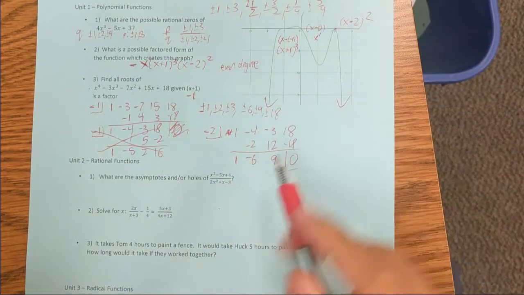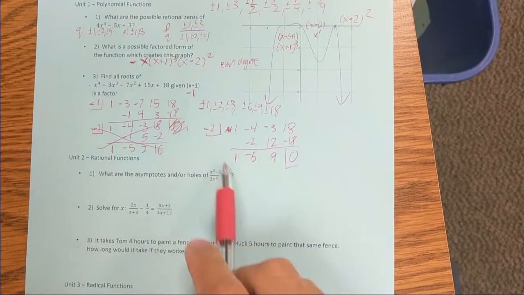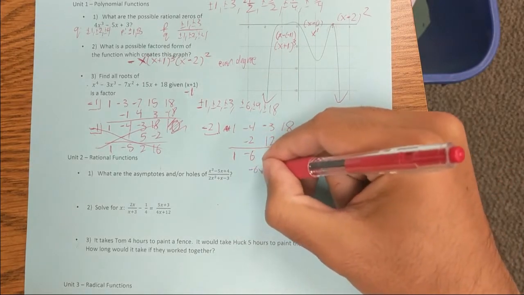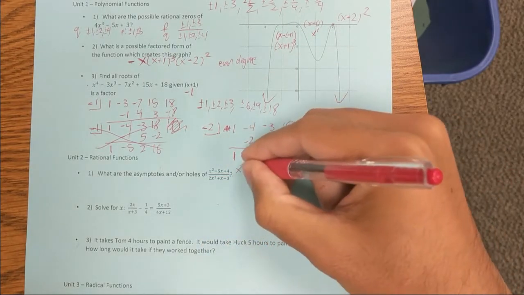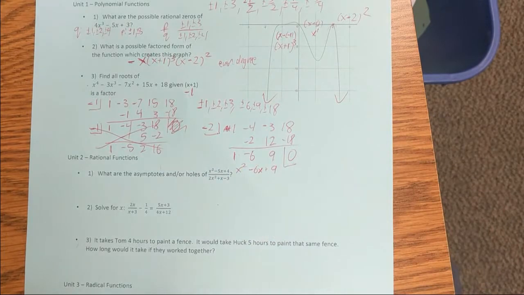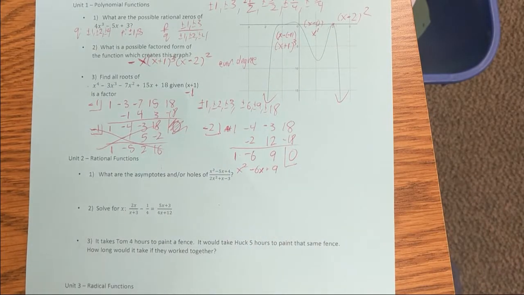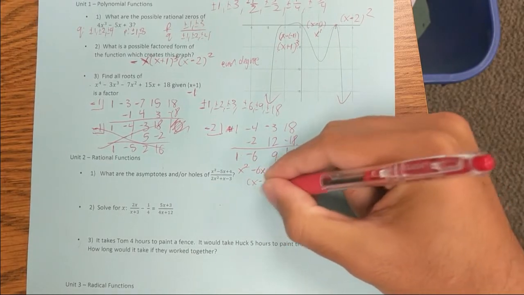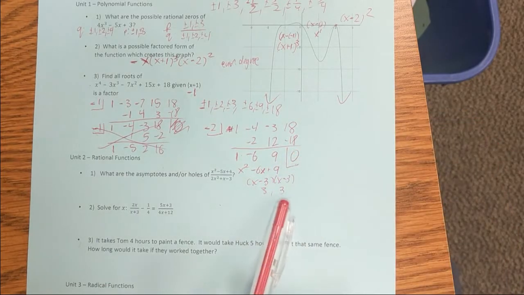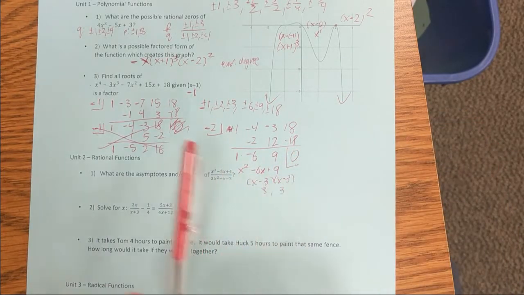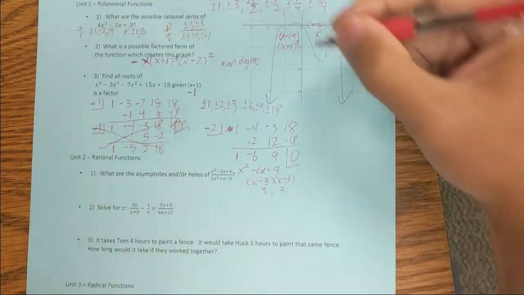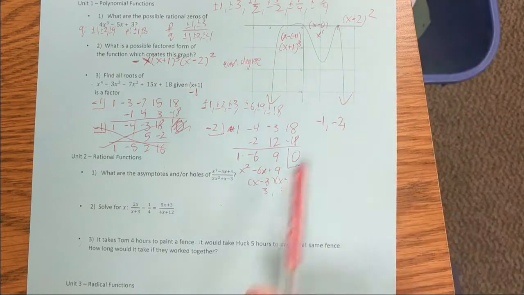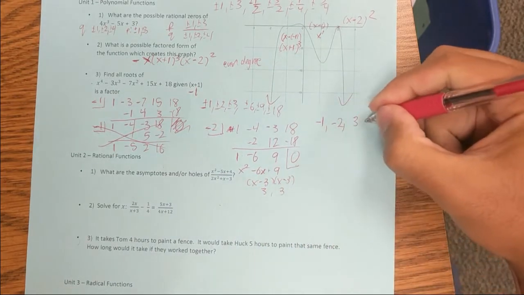Well, actually, at this point, the remaining polynomial is a quadratic, because here's the remainder, so this is the constant, this is the x to the first power, and this is the x to the second power. So now, instead of doing guess and check with synthetic division, I can just factor. Okay, so it looks like 3 is also a root with multiplicity 2. So I had -1 as a root, I had -2 as a root, and I have positive 3 multiplicity 2.